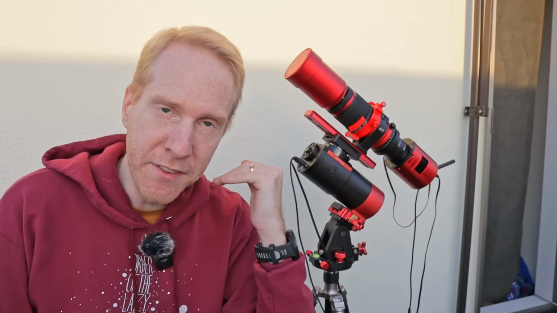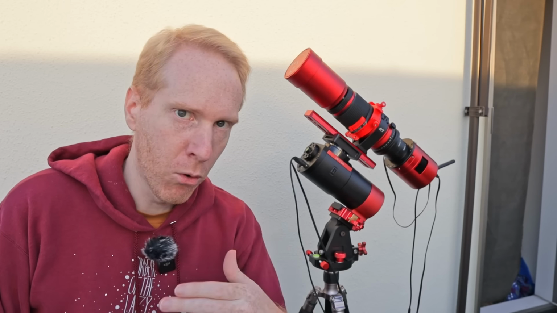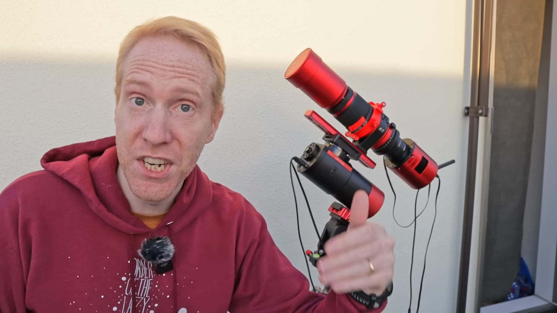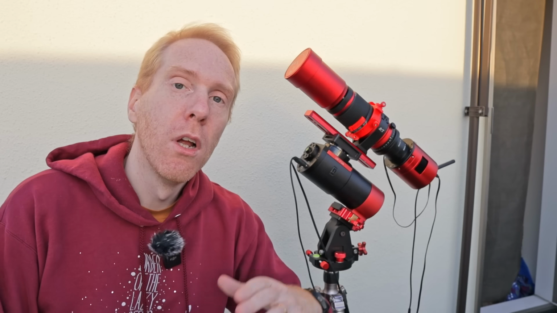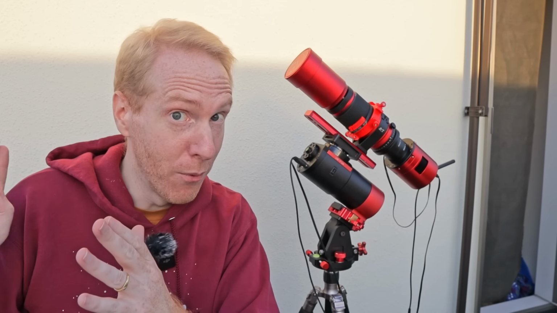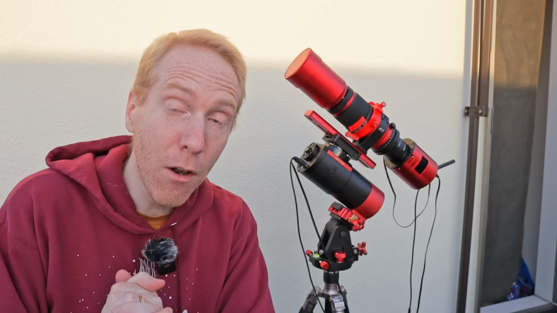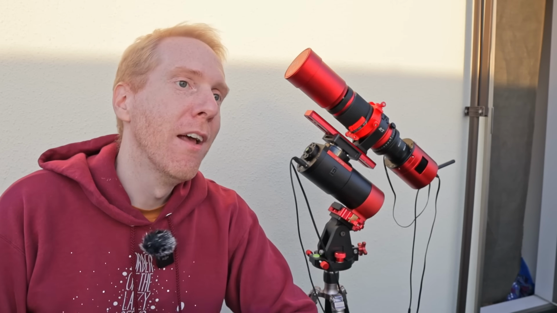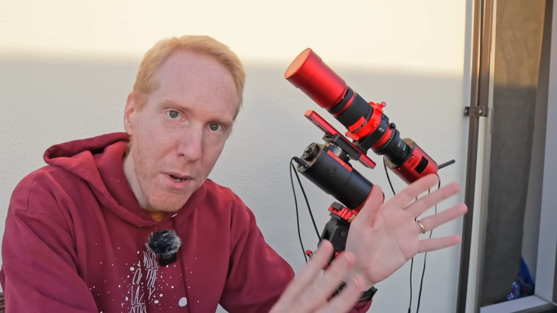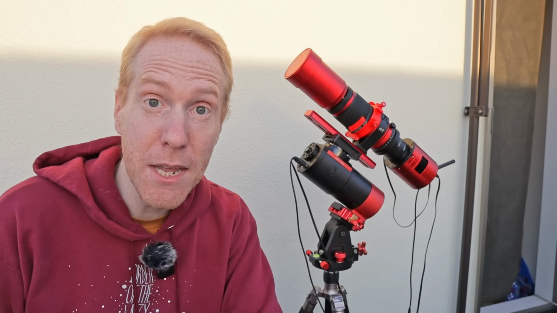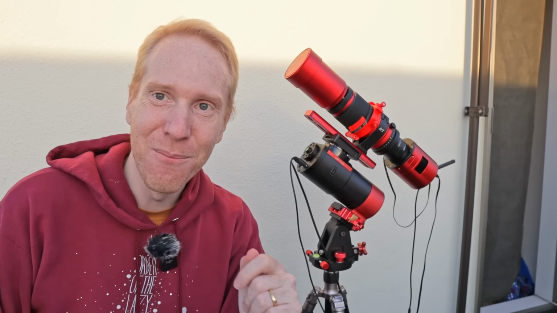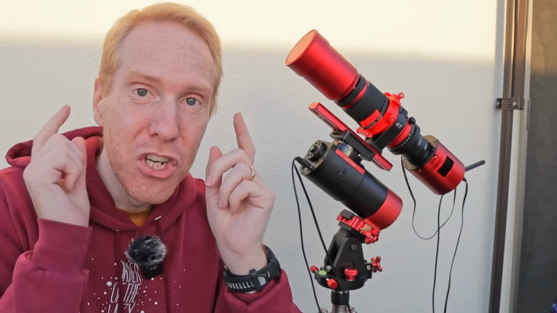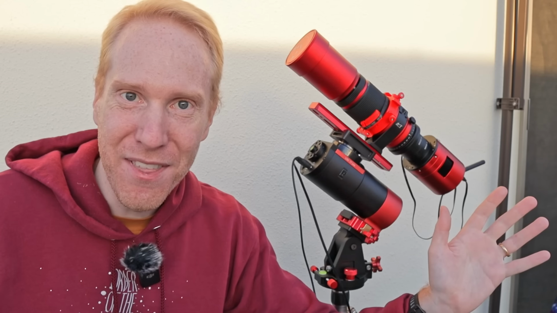They'll emit in the deep red for wavelengths called H-alpha or hydrogen alpha, emitted by ionized hydrogen atoms. They'll also emit in a slightly deeper red, sulfur 2 wavelengths, and that's sulfur atoms. They'll also emit in the blue-green part of the spectrum with oxygen 3, from oxygen atoms. And with narrowband filters, we can isolate just those colors and reject everything else.